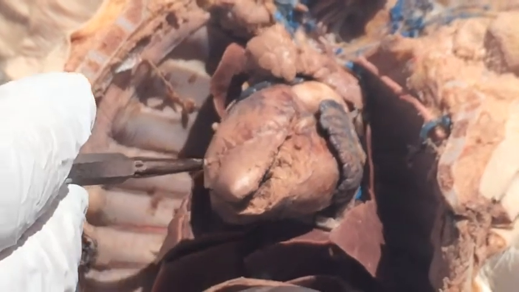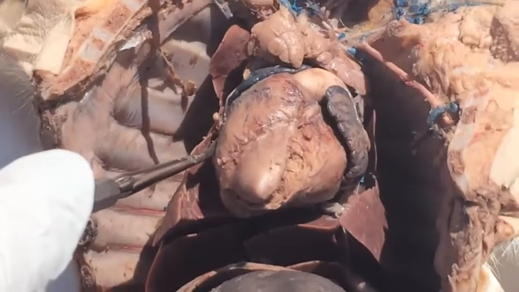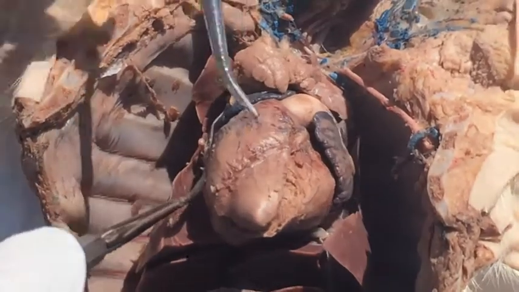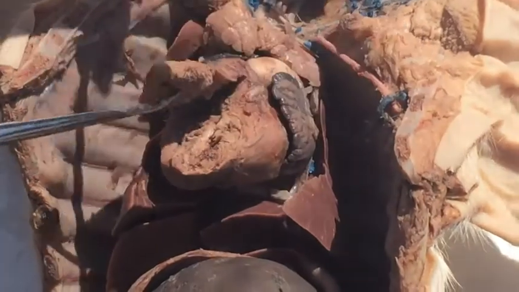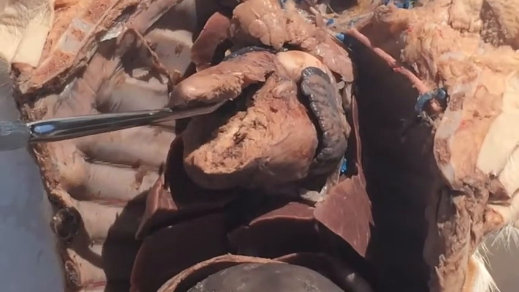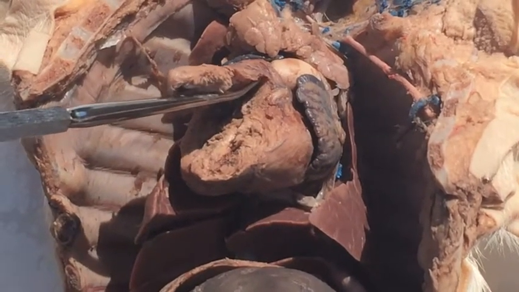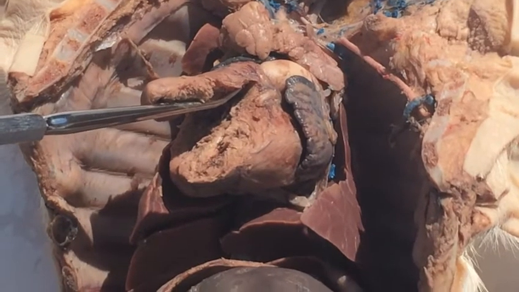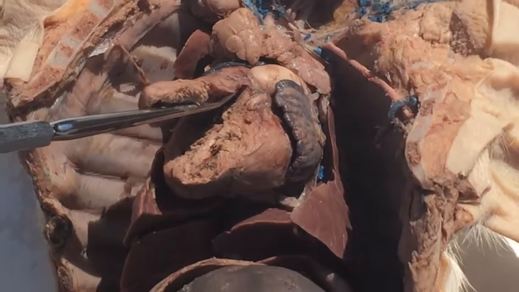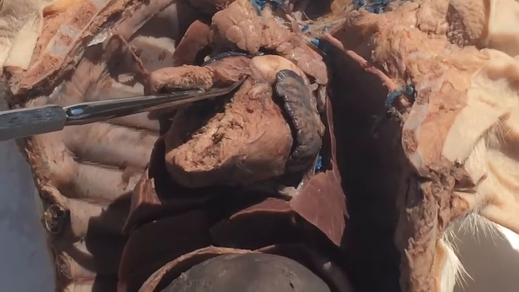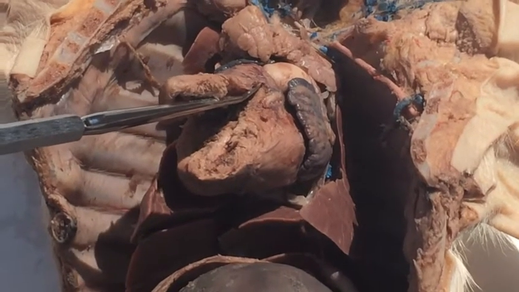Then as we go on the other side, we have our right atrium right here, this part right there, and then on the inside we're going to have our right ventricle. And basically what those do is the right atrium is the chamber that receives all the deoxygenated blood from the body, and the right ventricle is responsible for pumping deoxygenated blood to the lungs.